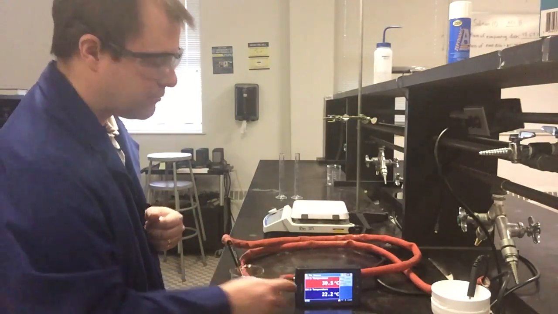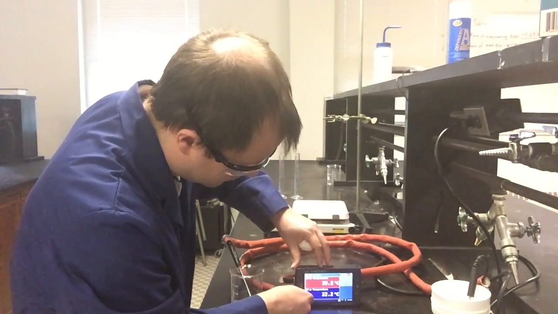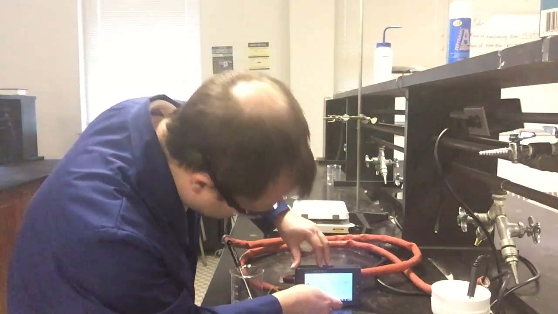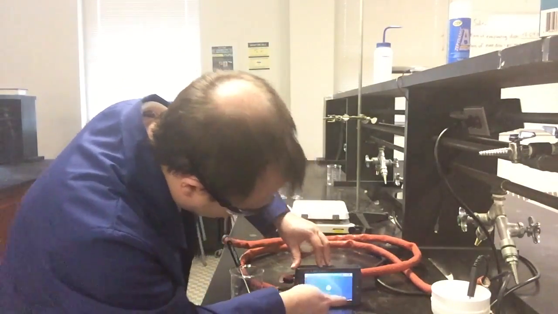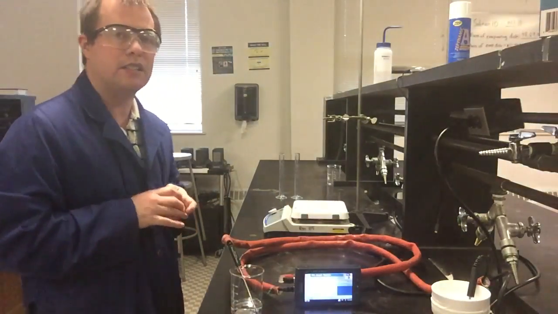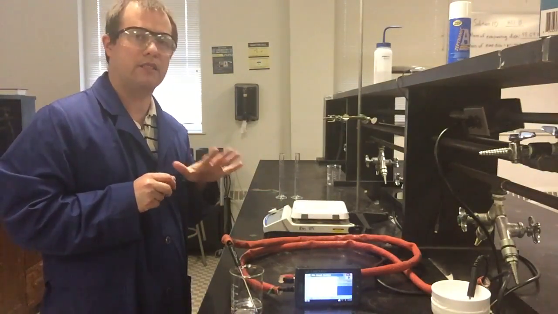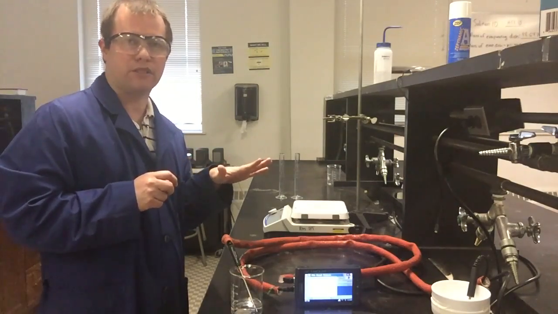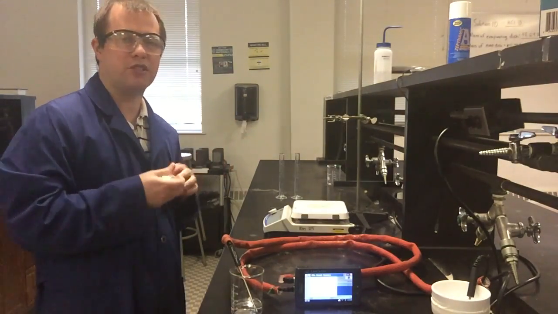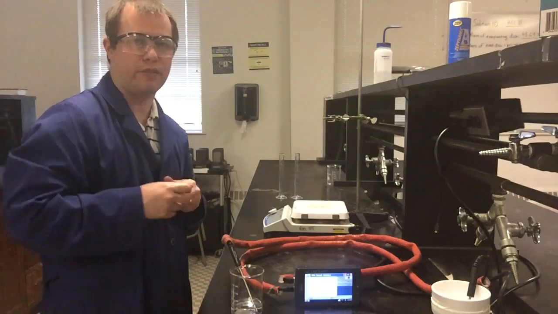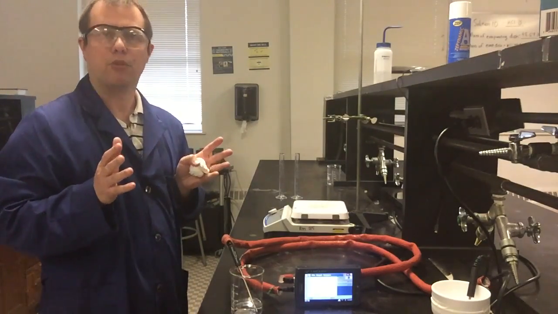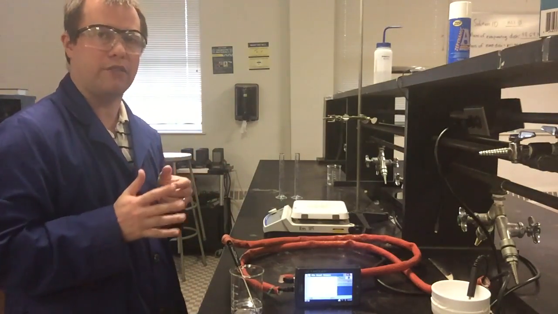And what I'm going to do is tell this to start recording. This is going to record on the LabQuest the temperature over periods of time. So if you're looking in the procedure, it has you take a thermometer and measure the temperature of each solution every 30 seconds. We're going to make it easier than that. We're going to have the LabQuest record all this data for us.